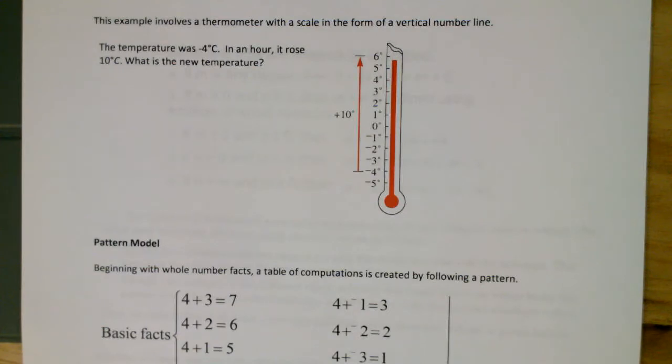All right, now here's an example involving a thermometer with a scale in the form of a vertical line. Like in this case here, the temperature was -4 degrees Celsius. In an hour, it rose 10 degrees Celsius. What is the new temperature?